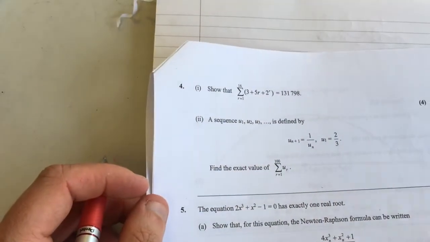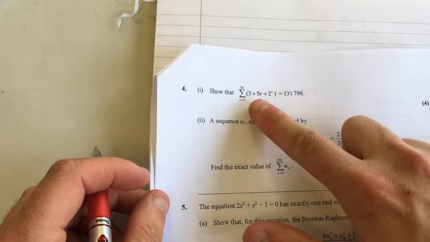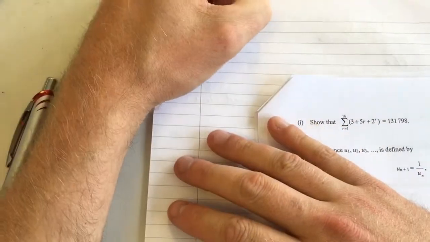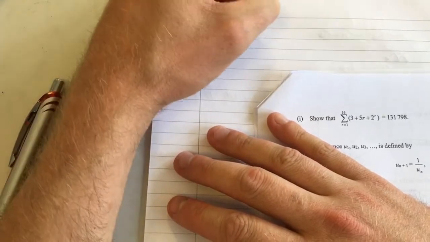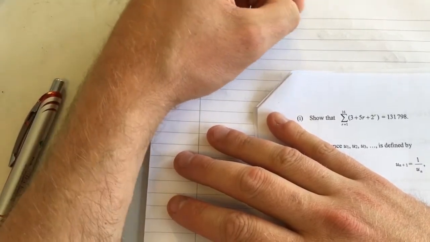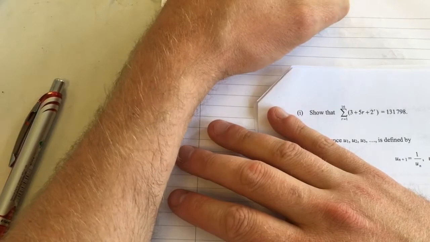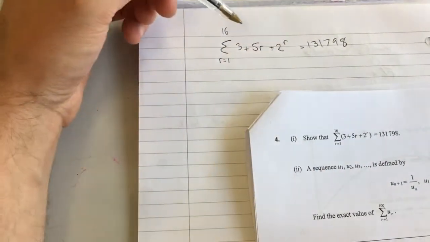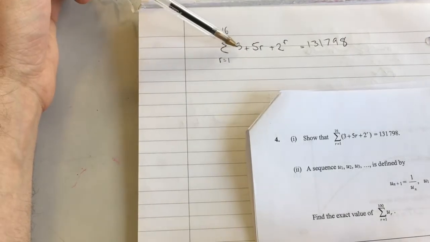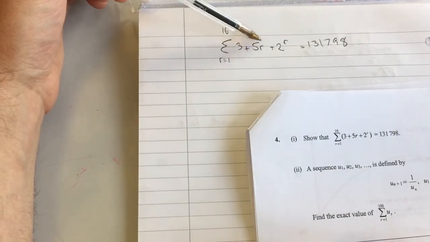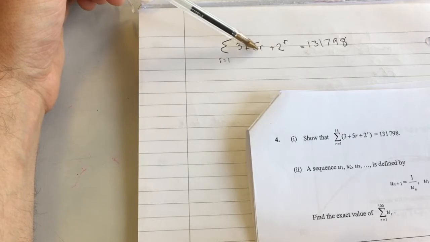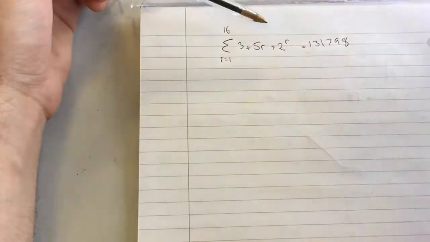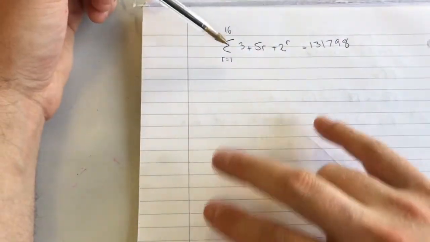Okay, a little bit tricky this one. We're trying to prove this horrible sum looking thing is that horrible number. So if I write this out, try and prove this. The key to this is spotting that you've got sum of 3, sum of 5r, which is going to be an arithmetic series, and 2 to the power r, which is only going to end up being a geometric series. So I would do these all separately.